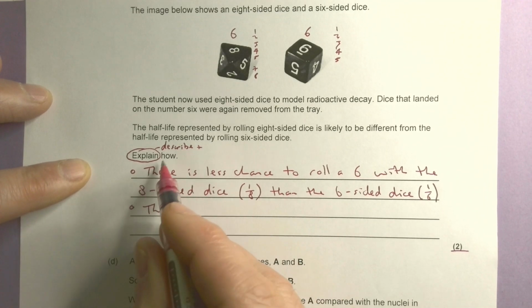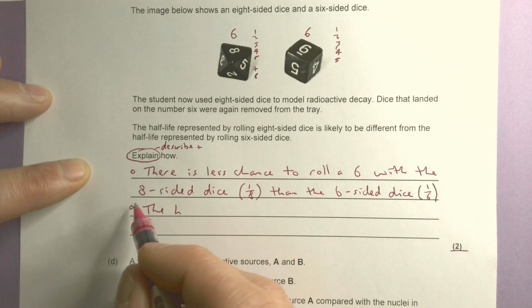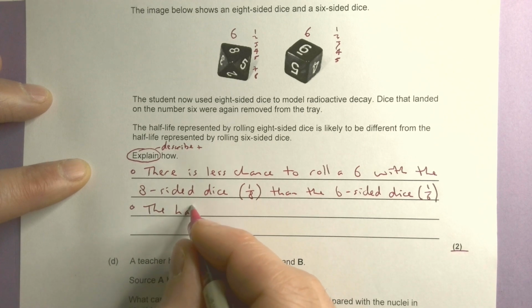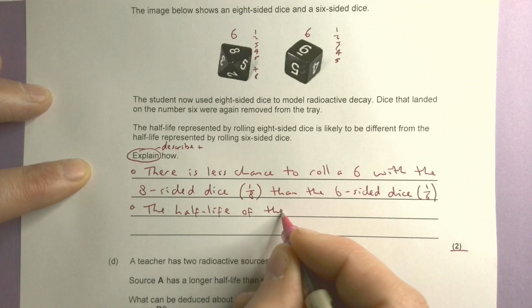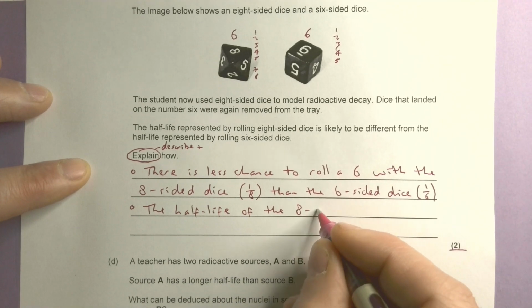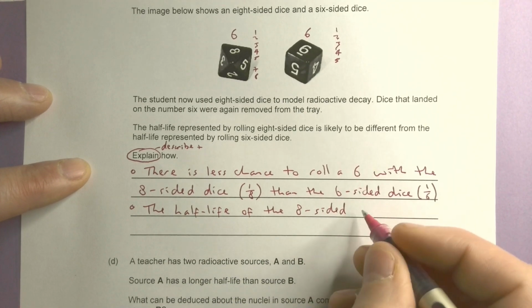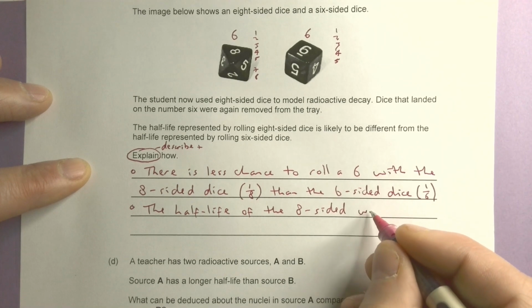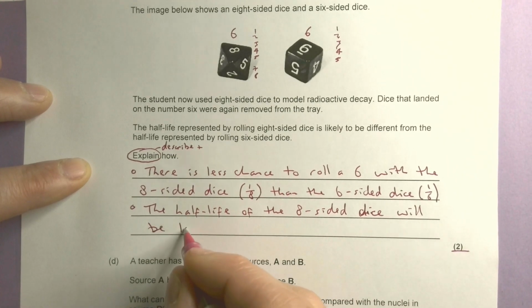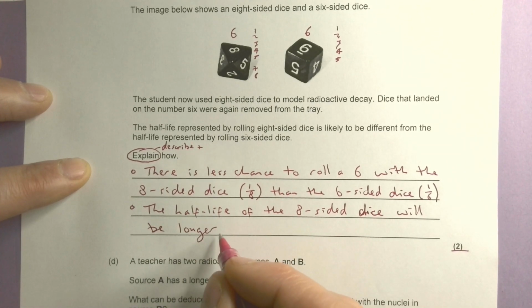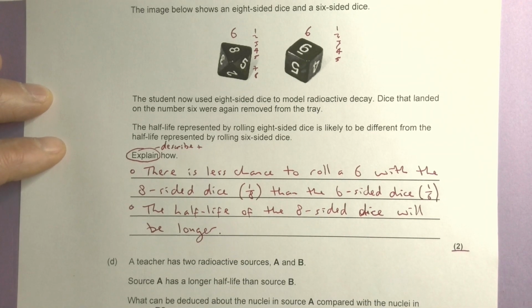So we've described the difference between the 2 dice, and explained how that's going to impact the half-life of the 8-sided dice. The half-life of the 8-sided dice will be longer. Okay.